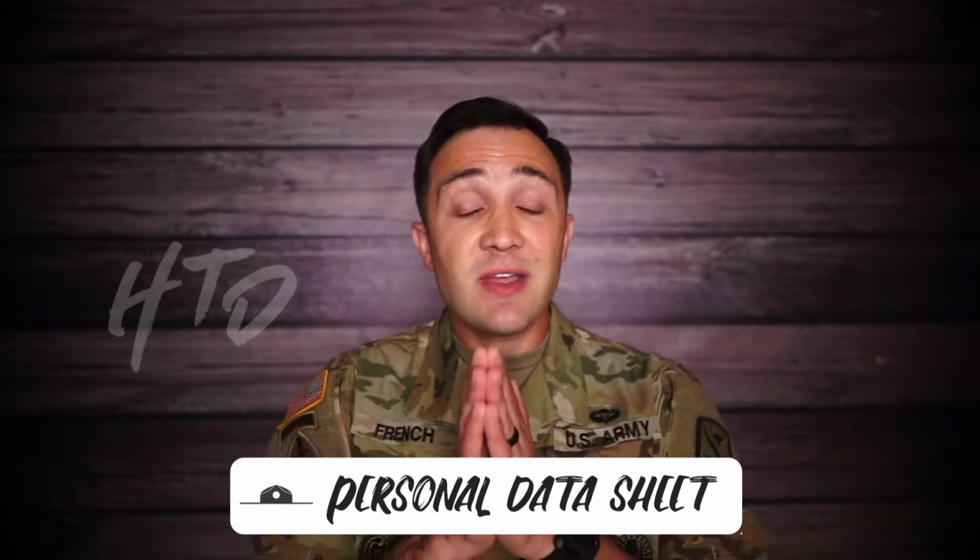First thing that you're going to have in this Leaders book is a personal data sheet. This is going to have all kinds of personal information for each soldier, whether it's their birthday, their spouse's information, their dependents' information. All of this personal data is going to help you get to know them and also have it ready in case anybody in the command needs it.